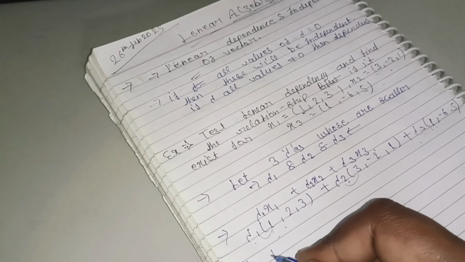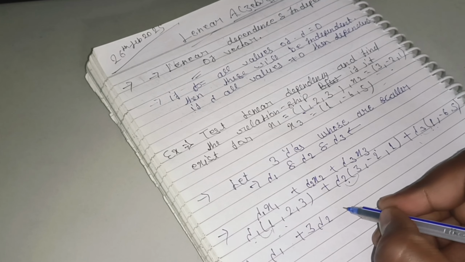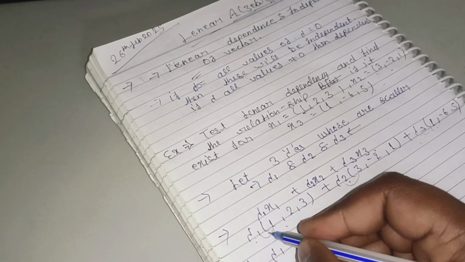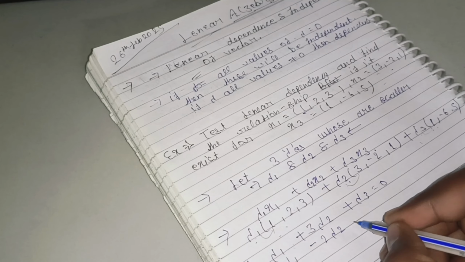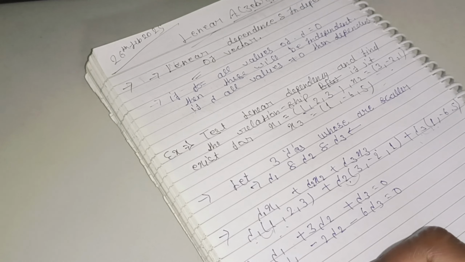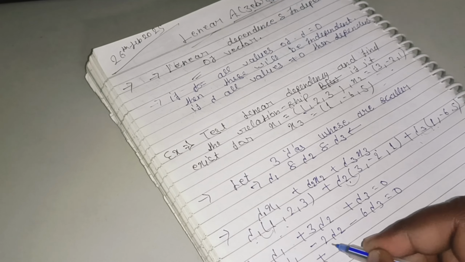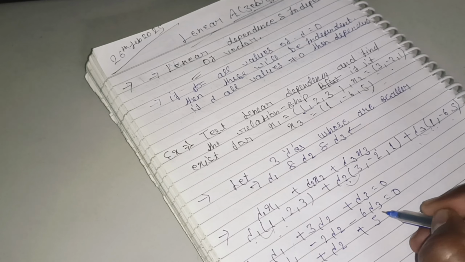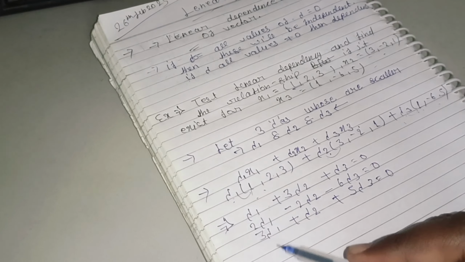So lambda 1 plus 3 lambda 2 plus lambda 3 is equal to 0, and 2 lambda 1 minus 2 lambda 2 minus 6 lambda 3 is equal to 0, and 3 lambda 1 plus lambda 2 plus 5 lambda 3 is equal to 0. So we have these three equations.